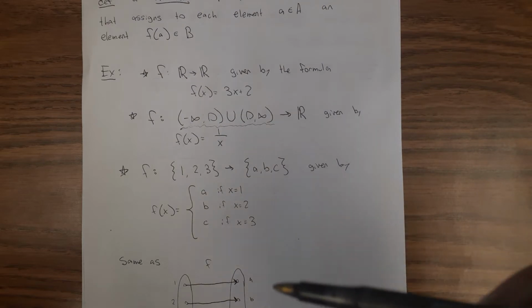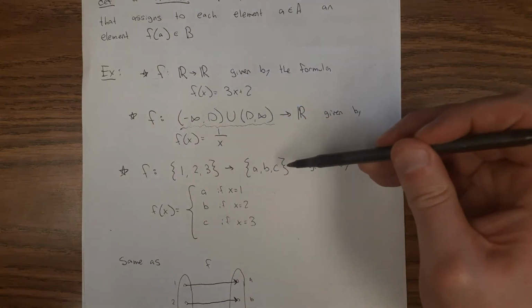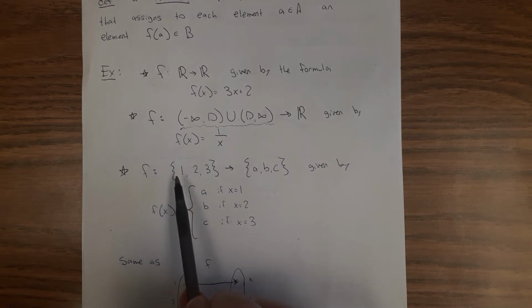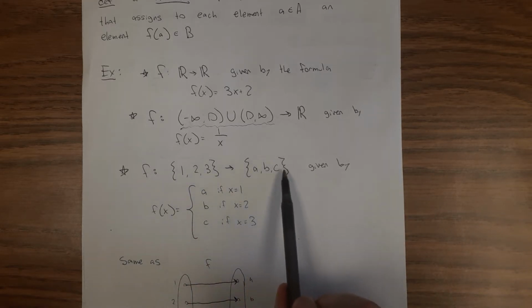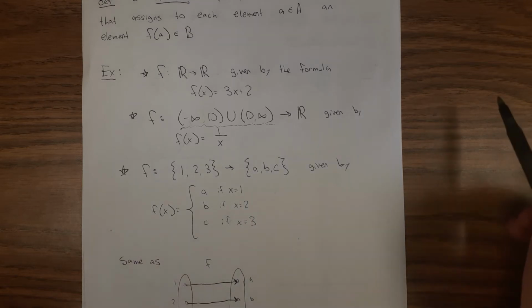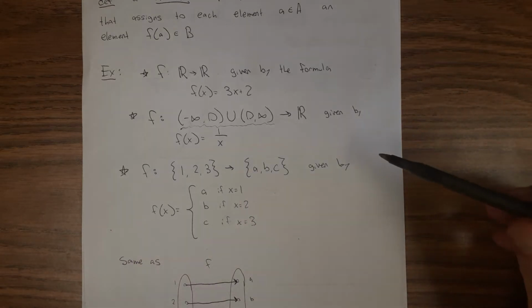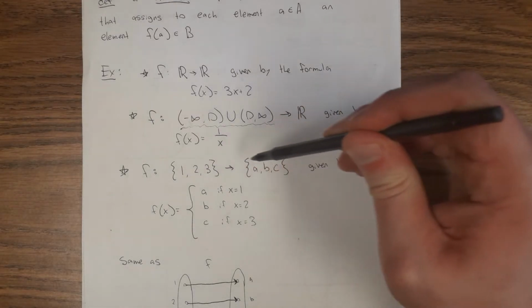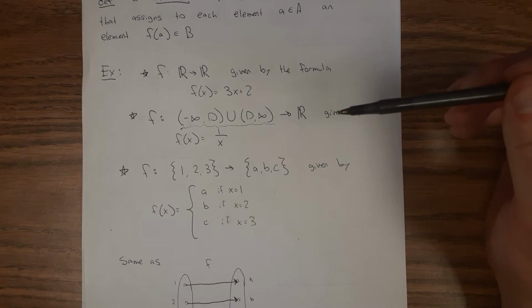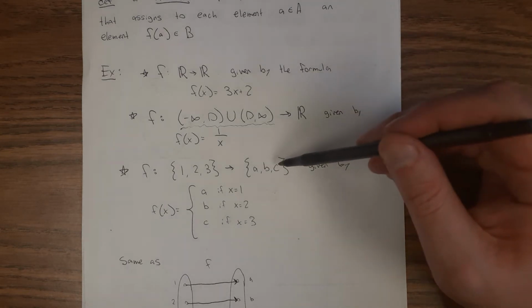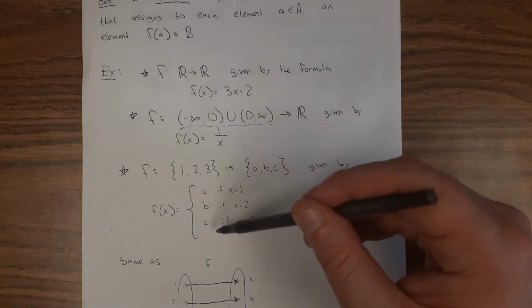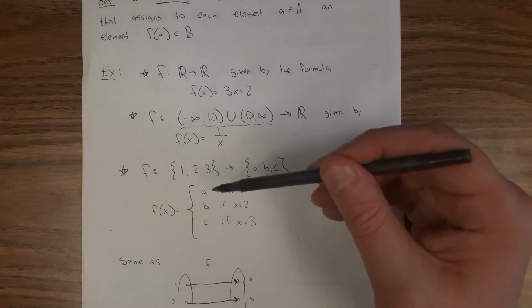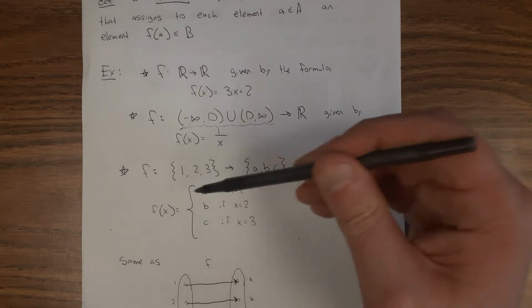Anyway, I can also have something like this. So this is f, and the domain is this set. It's only including the numbers 1, 2, and 3. And then this other set is only including the letters A, B, and C. And so I can't really give you a function from here to here by a formula. It's hard to imagine what such a formula would look like, well, unless it looks like this. I guess you could sort of consider this a formula. But we typically call this a piecewise function.